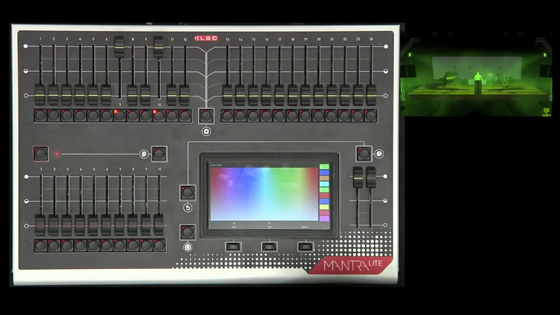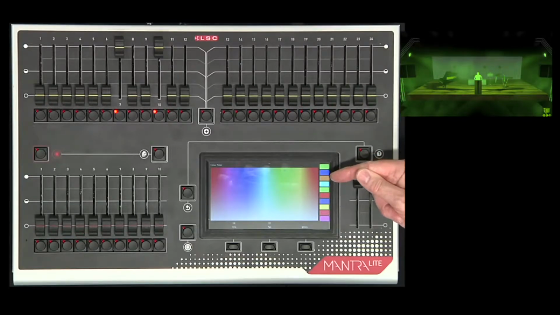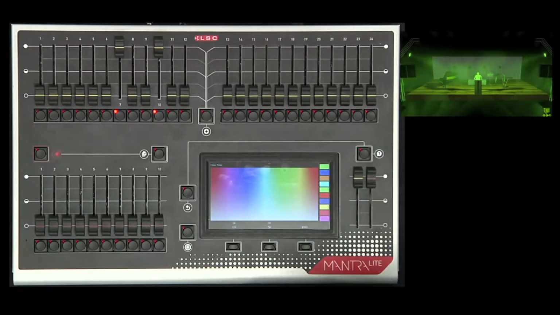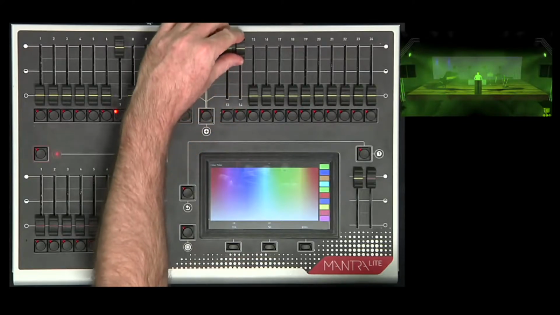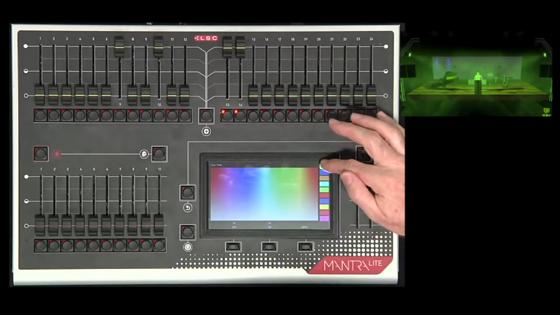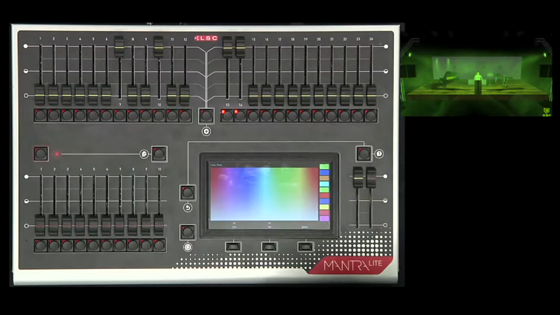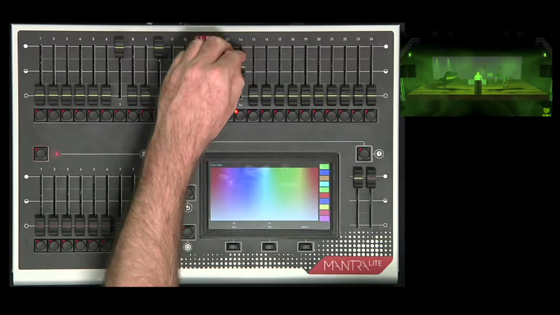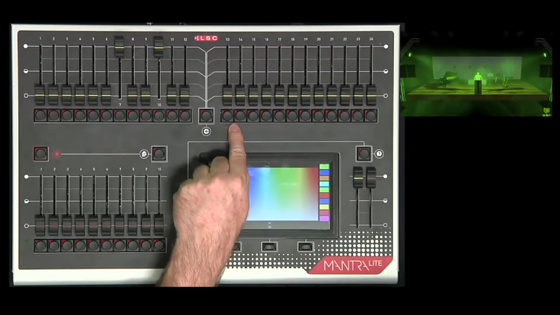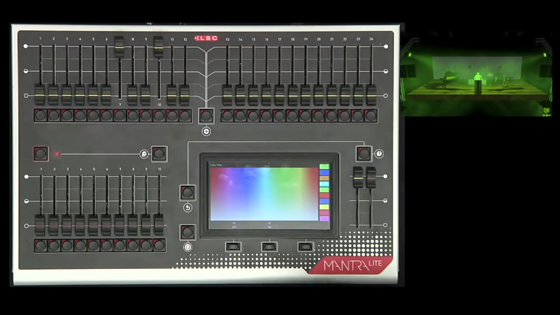The colour is now selected in those lights, and a colour swatch is automatically created down the right hand side so that you can reuse that colour on another set of lights, such as this pair at the back, simply by pushing the fader up and tapping that colour. When you bring the faders back down again, the lights are deselected.